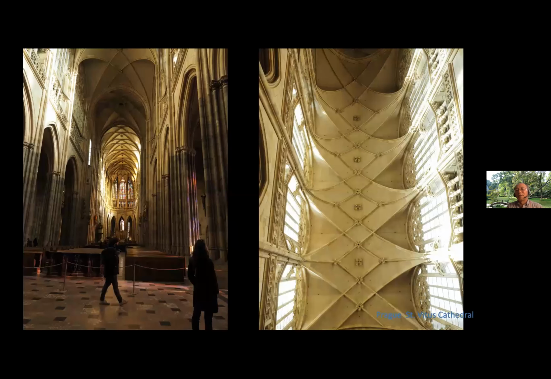And this is a cathedral in Prague, but you can see the height of it and the light, because it's the big difference between the Gothic and the Romanesque church. They opened up the wall and let the light in.